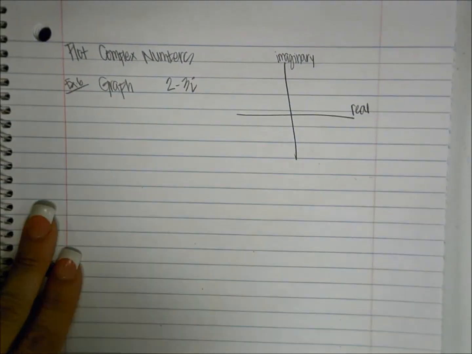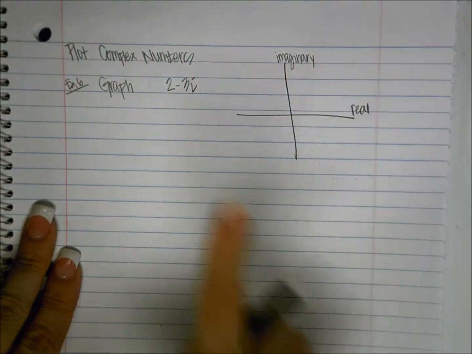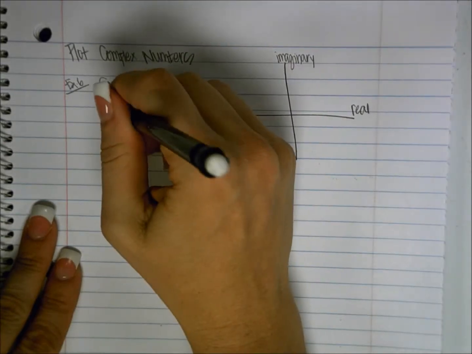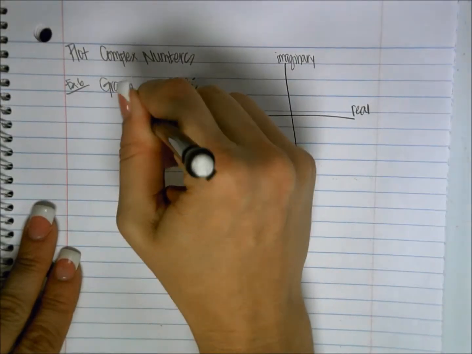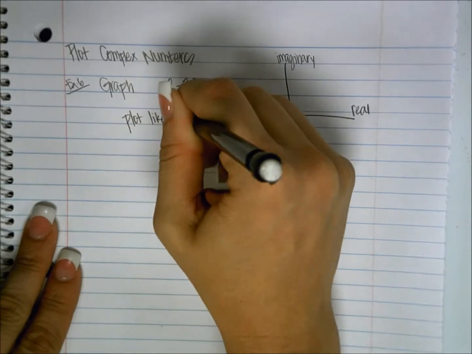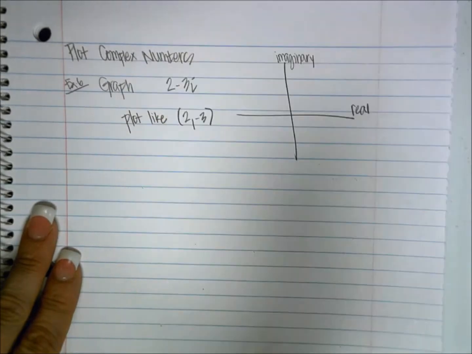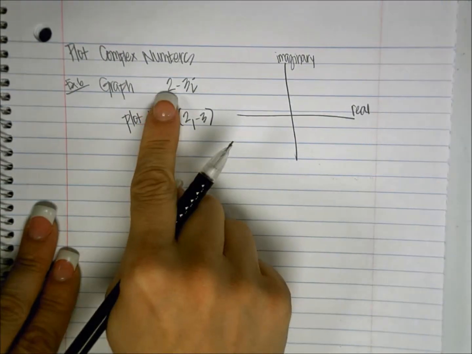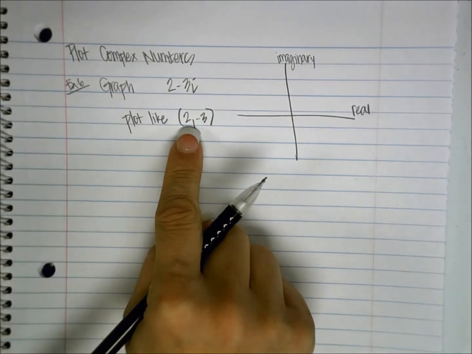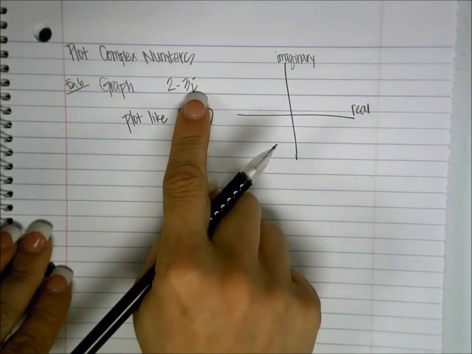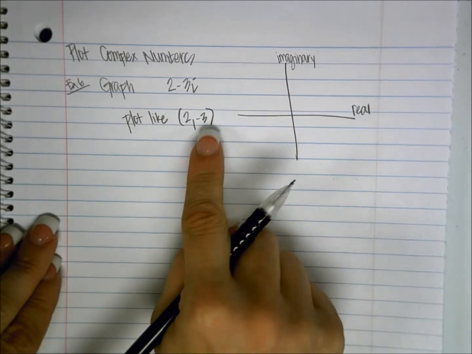I know that's going to seem a little strange, but the way we graph this is you would plot it like 2, negative 3. Basically, the real portion is in what we would consider the x spot. The imaginary portion is in what we would consider the y spot.